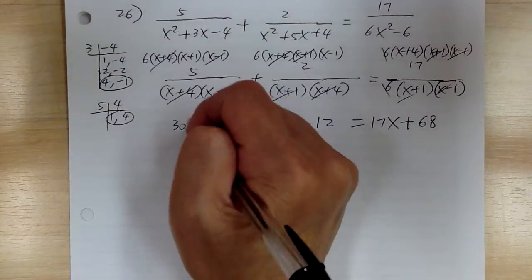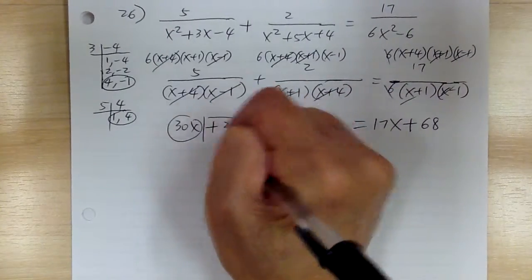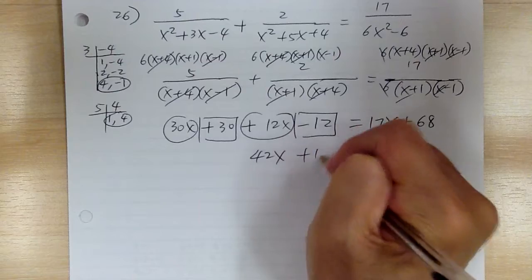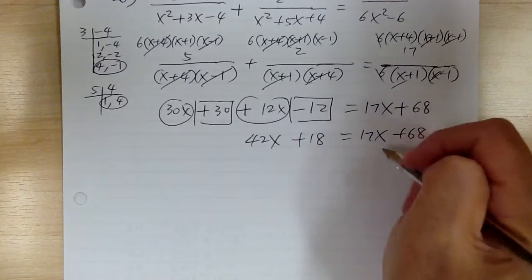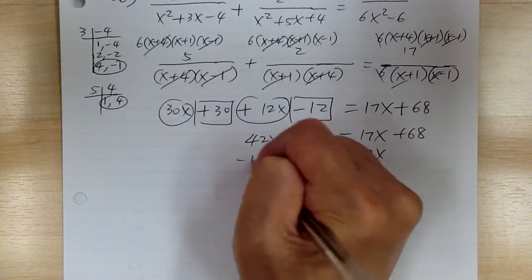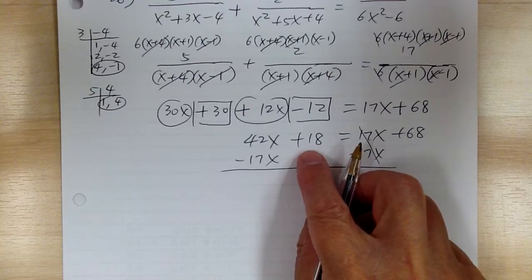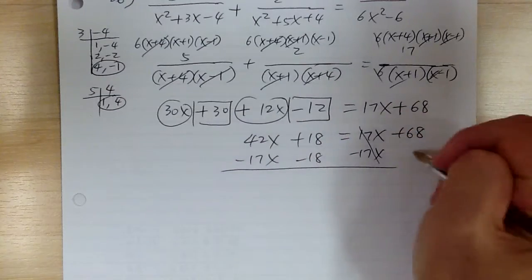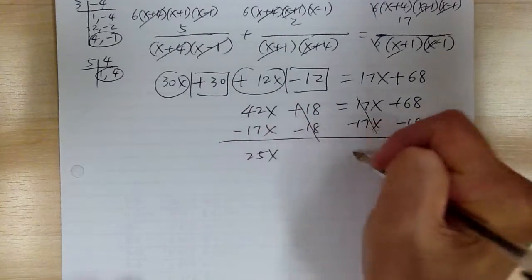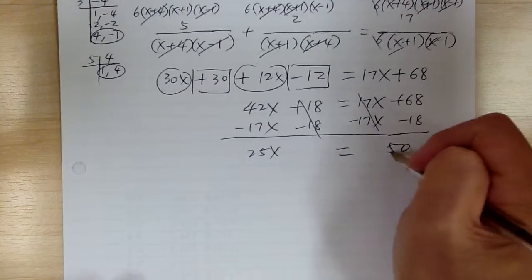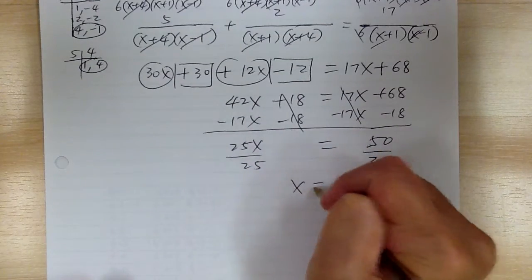After this, go and combine the like terms, so it gives you 42x plus 18 equal to 17x plus 68. Minus 17x, minus 17x. So move the variable to this side, that means you have to move the number to the other side. So minus 18, minus 18. So you get 25x equal to 50, divided by 25, divided by 25. So x is equal to 2.